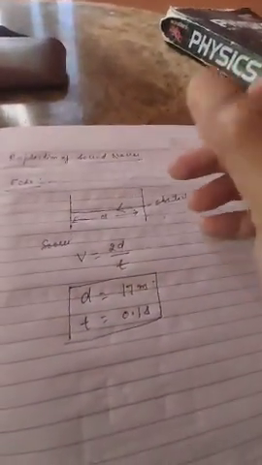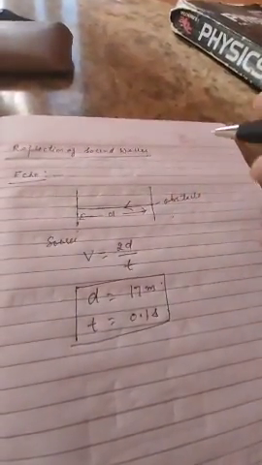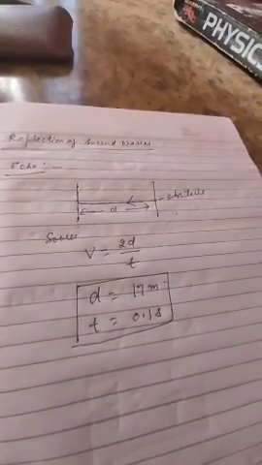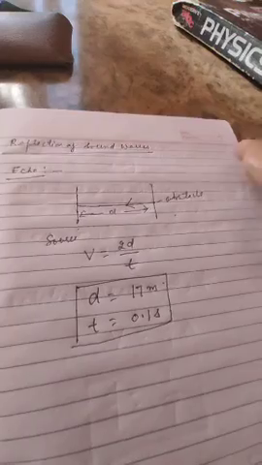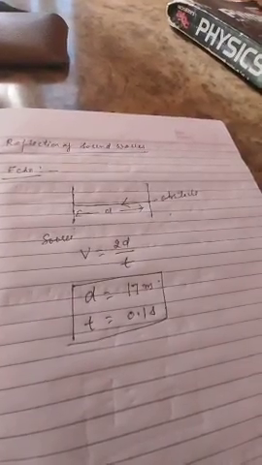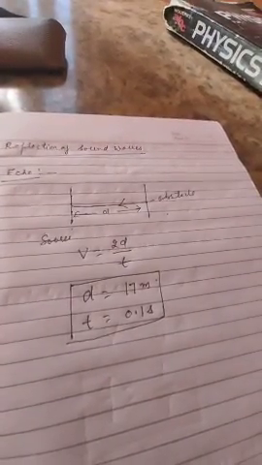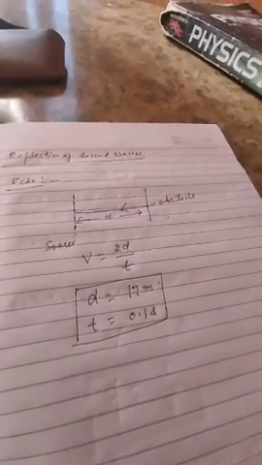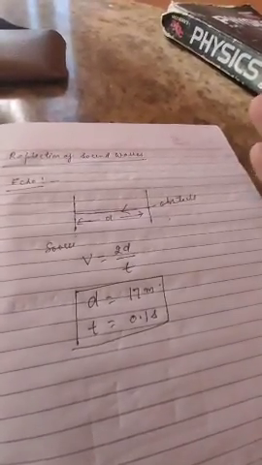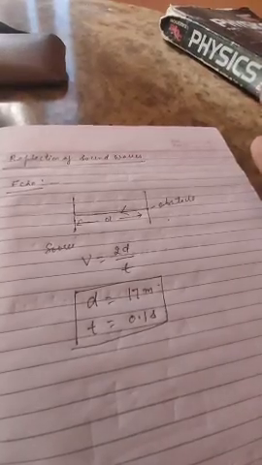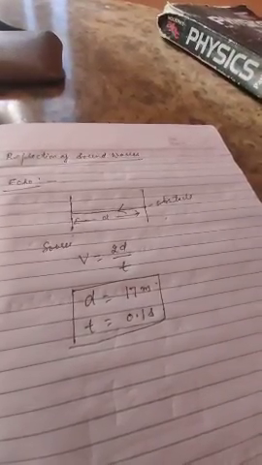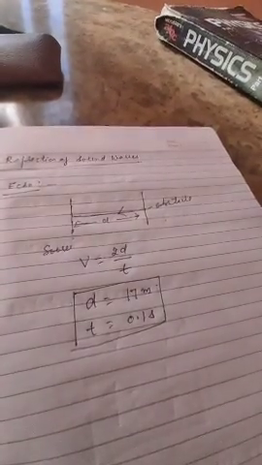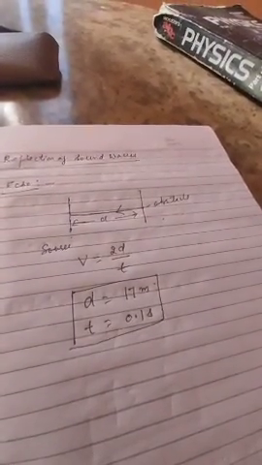Now the uses of echoes. Echo has a wide application in sound ranging and echo depth sounding by using ultrasonic waves. Ultrasonic waves means waves of frequency above 20 kilohertz, and they are more energetic than audible sounds.